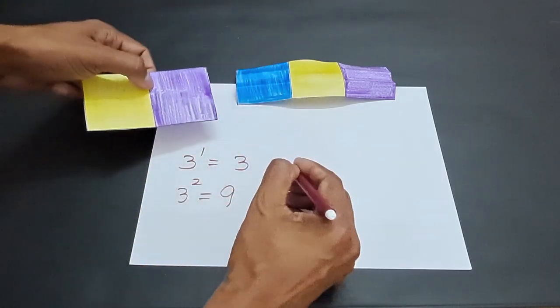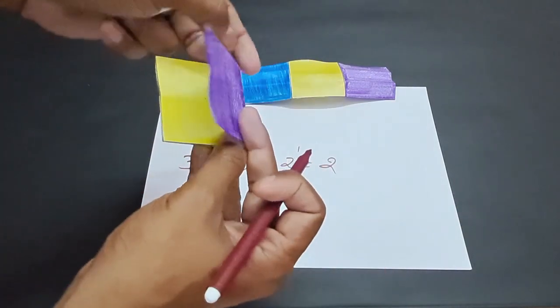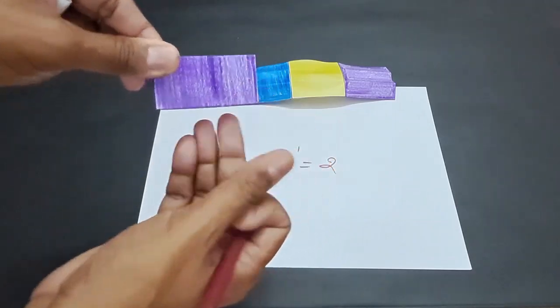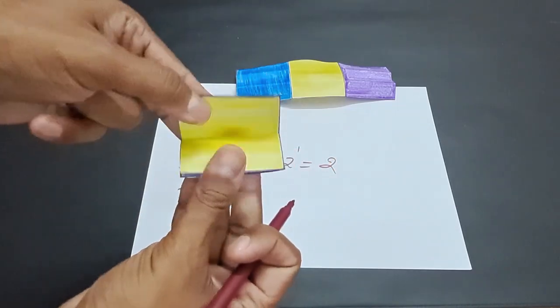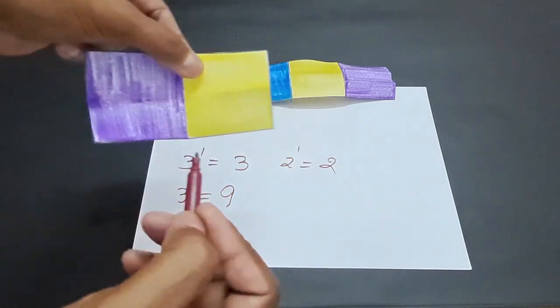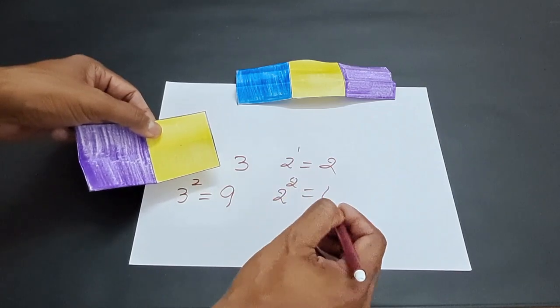Likewise, if you take a 2 by 1 matrix like this, you have 2 parts, so this represents 2 raised to power 1, which is 2. So there are 2 parts. But if I fold it and fold it once more like this, then when you open this, it will have how many parts? 1, 2, 3, 4. And therefore 2 raised to power 2 is 4.